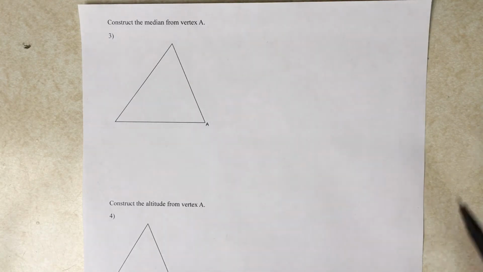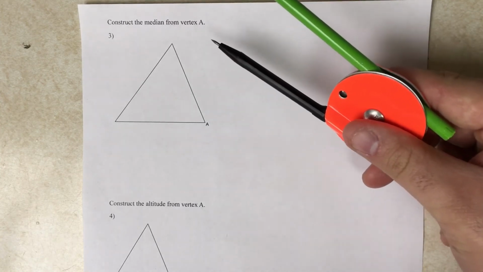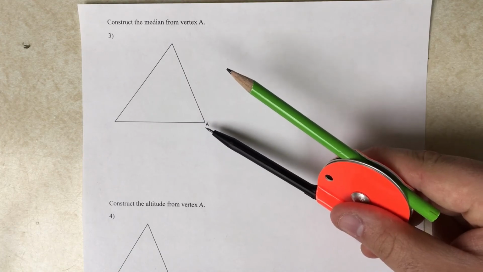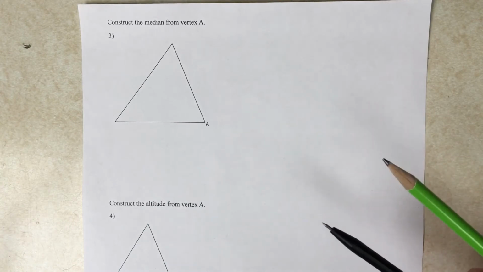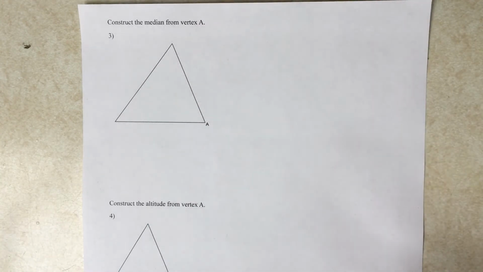So, if you look at the example that I have on my paper, I'm trying to find the median from vertex A, which means we're going to have a line that goes from vertex A down here in the bottom corner. It'll extend to the opposing side. What I need to find here is where on the opposing side is that median, is that midpoint. So what I'm going to do here to figure that out is I'm going to essentially walk through the same steps that we did with perpendicular bisector, because part of that too was to figure out where the midpoint is.